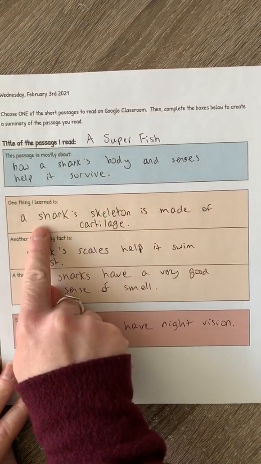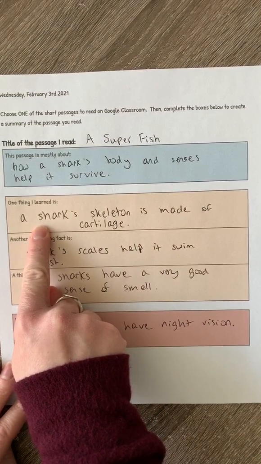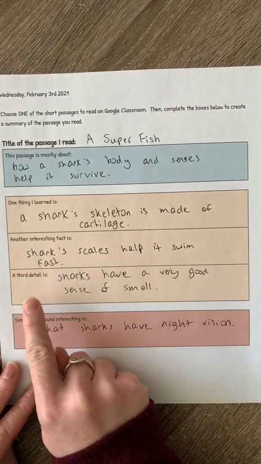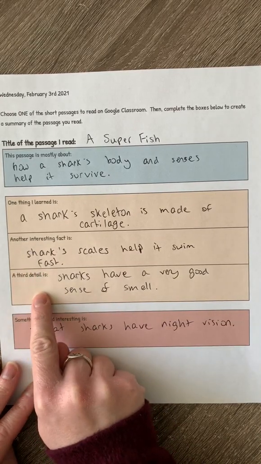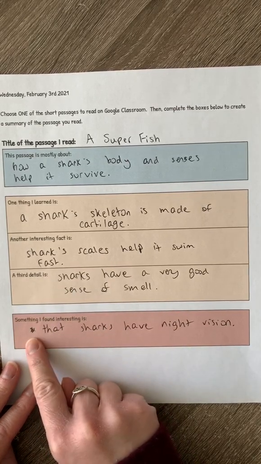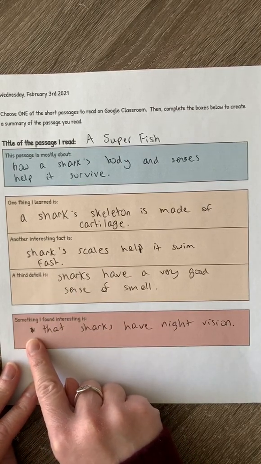One thing I learned is that a shark's skeleton is made of cartilage. Another interesting fact is that a shark's scales help it swim fast. A third detail is that sharks have a very good sense of smell. And finally, something I found interesting is that sharks have night vision.